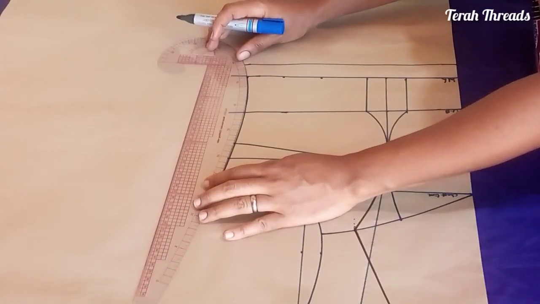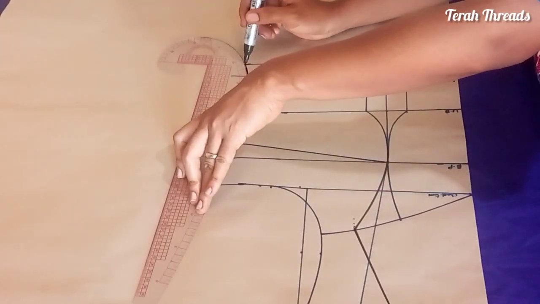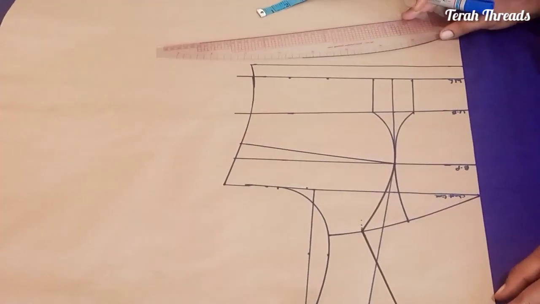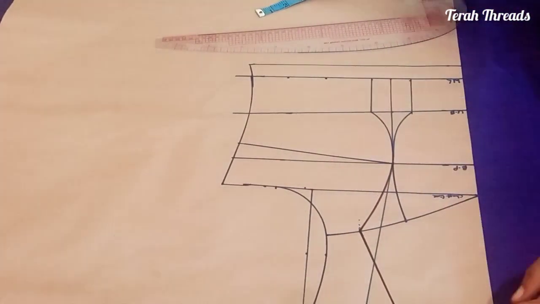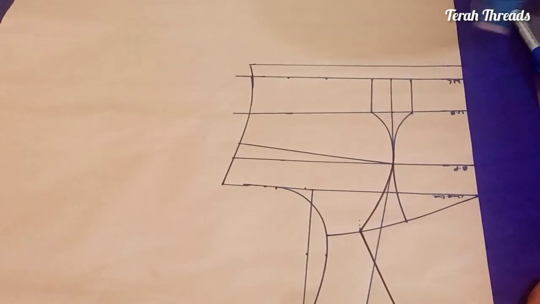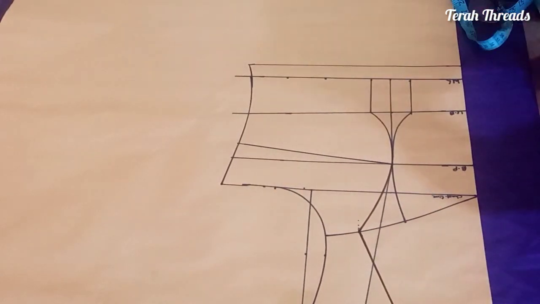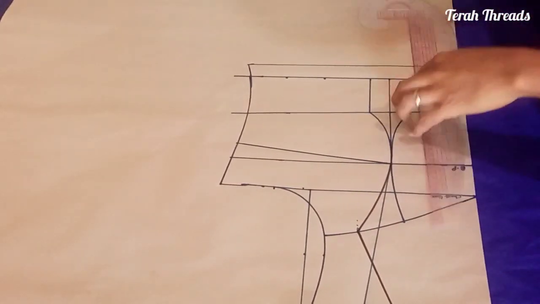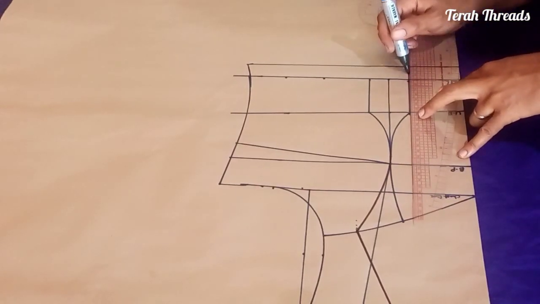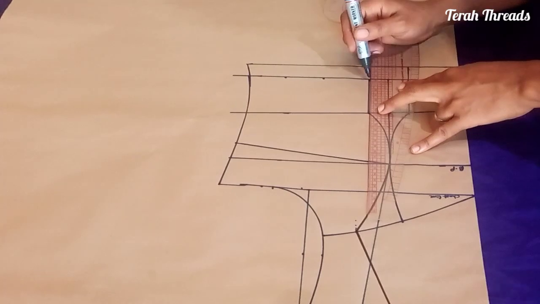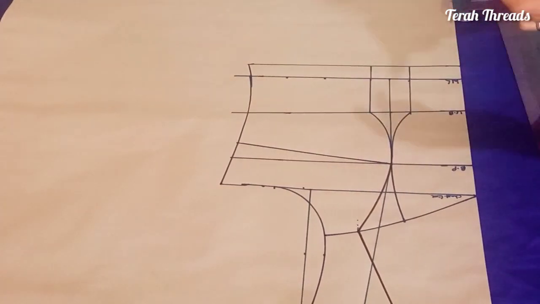Okay, then we'll connect it. Remember, this 1 inch extension is because of the dart. So by the time I sew in the dart, it will come back to the actual measurement. I'll show you how to sew or hold the dart later. So I need to extend the dart, the bust dart, properly to the new length.